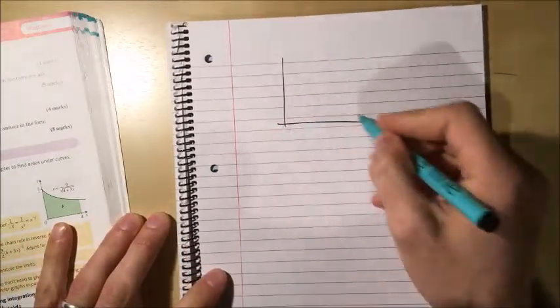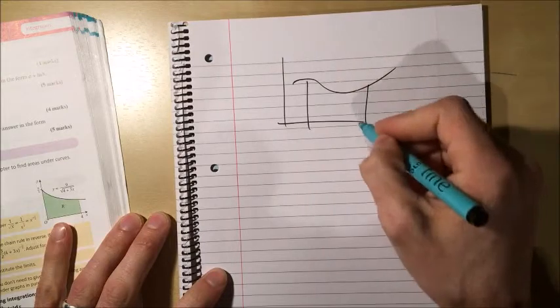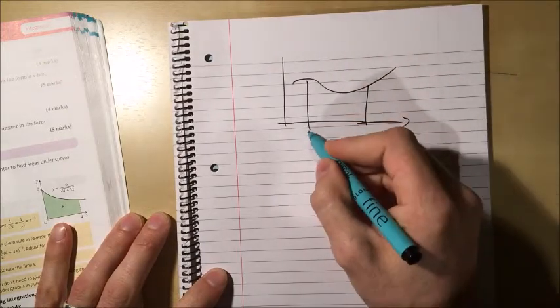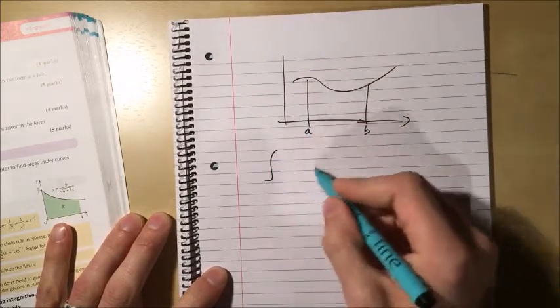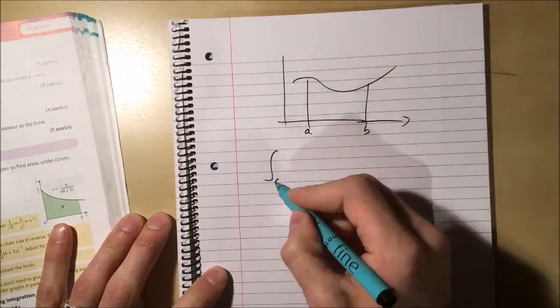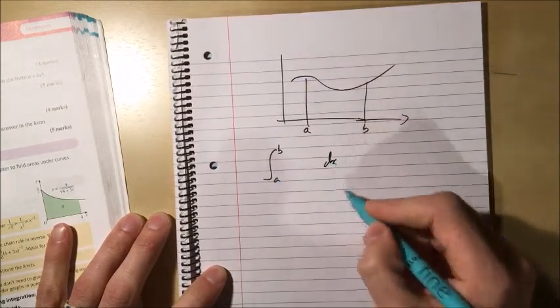Section 11.8, finding areas. Now I did consider not even making a video here at all because we already know that to find the area under a curve, you do the integral. If this is a and this is b, you integrate that function from a to b with respect to x.